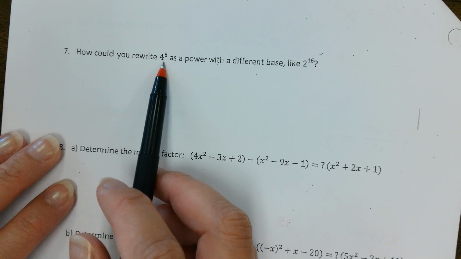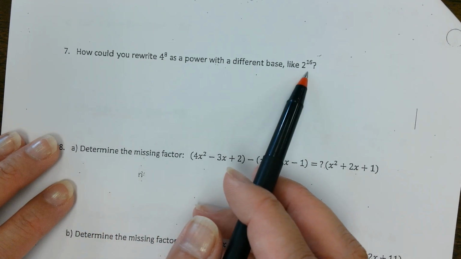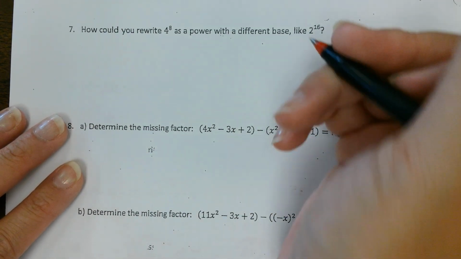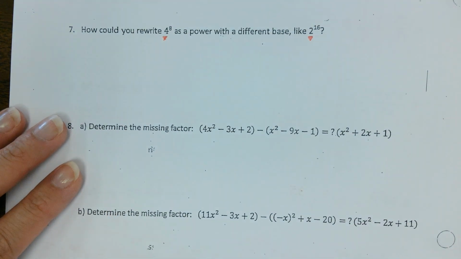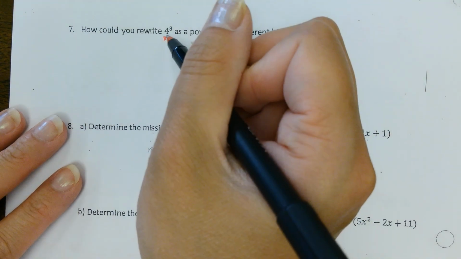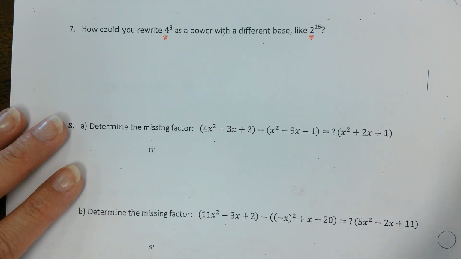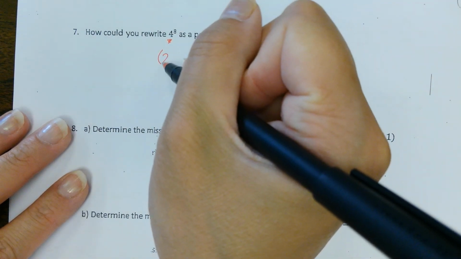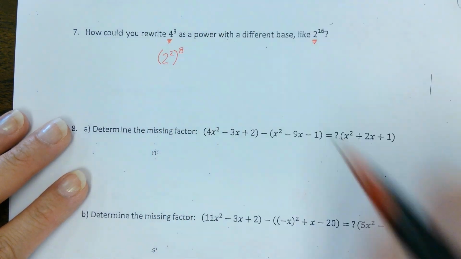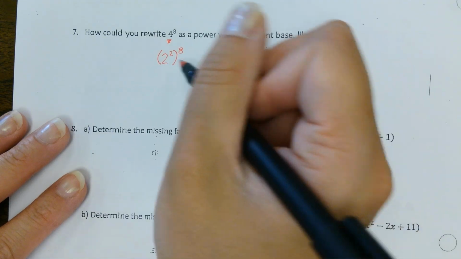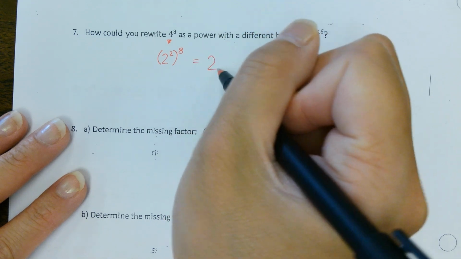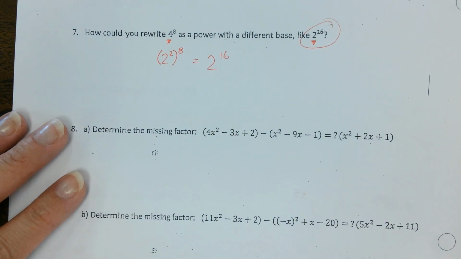Okay, almost done. A few more questions. How could you rewrite 4 to the 8 as a power with different base, like 2 to the 16? So I need a 2 right here. So that 4, what can I rewrite that as? Pedro? Bracket 2 to the power of 2, close bracket, to the power of 8. Good. Okay. And then, so this, you also get 2 to the 16, which is what we want.